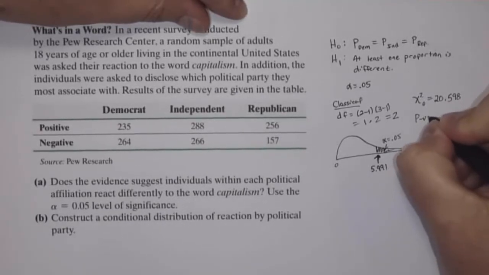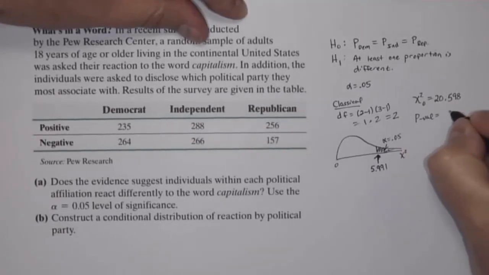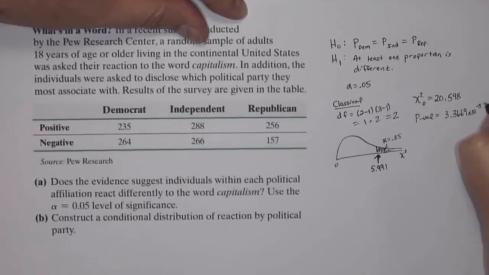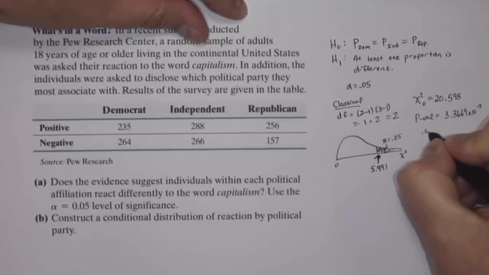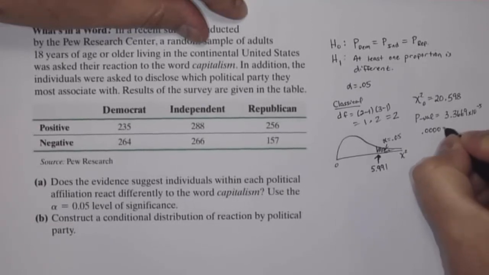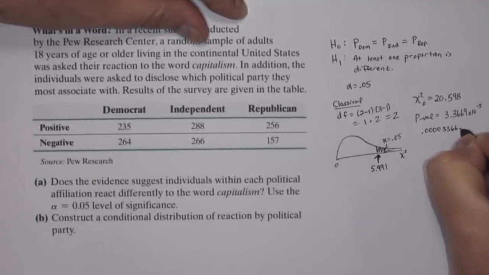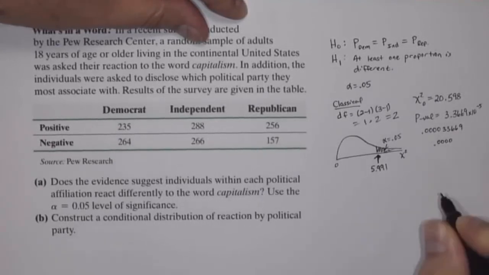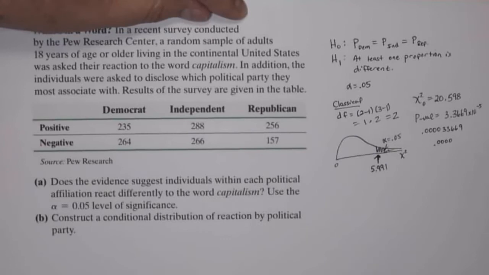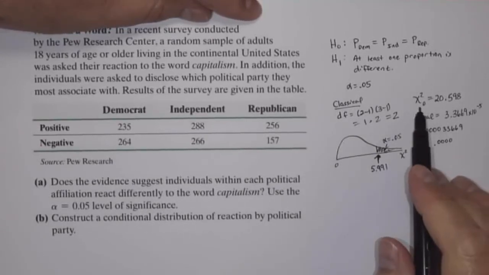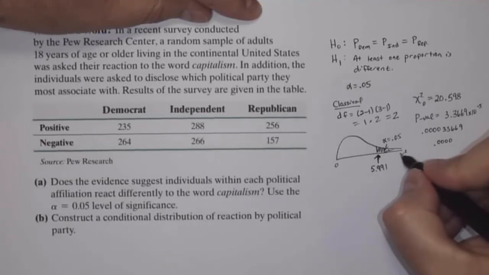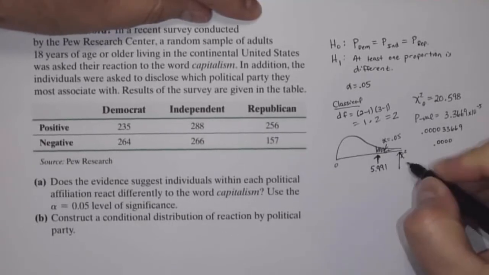My p-value is equal to 3.3669 times 10 to the negative 5. So that would be 0.000033669. So if I round to 4 places like usual, that p-value is 0.0000. Now, if I use the classical approach, the test statistic 20.598 is going to be way over here to the right.